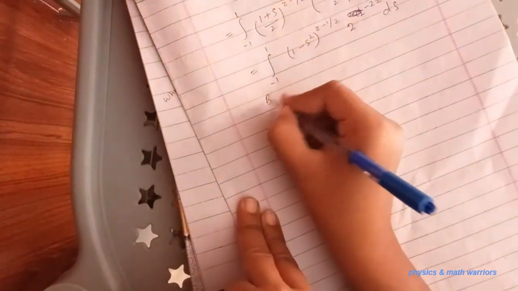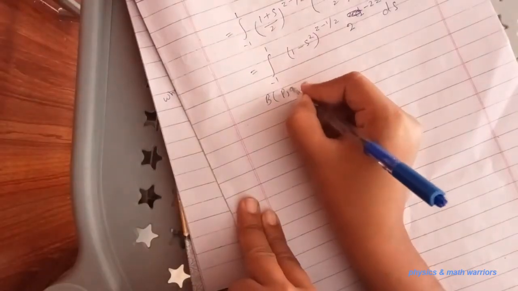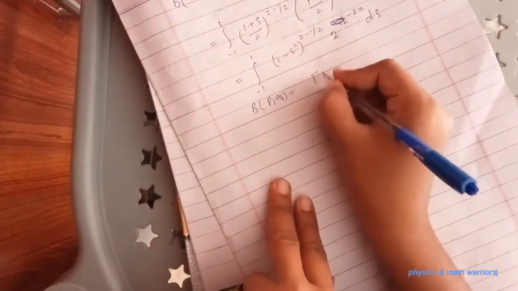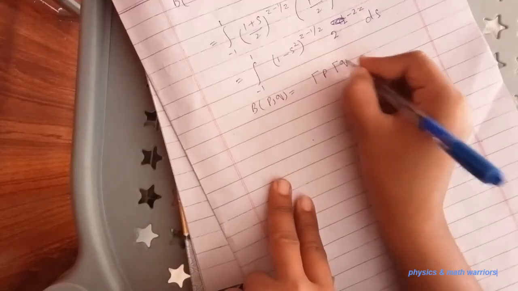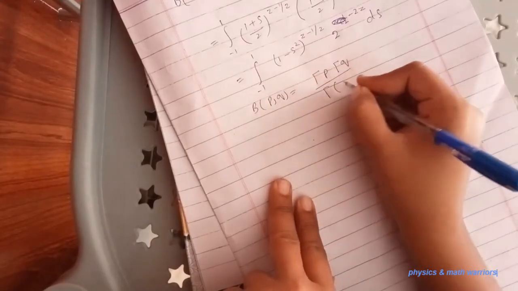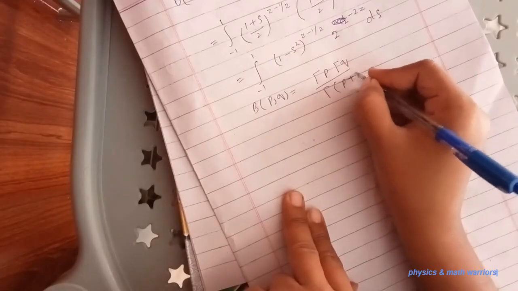We know beta(p, q) is equal to gamma of p gamma of q over gamma of q plus p.